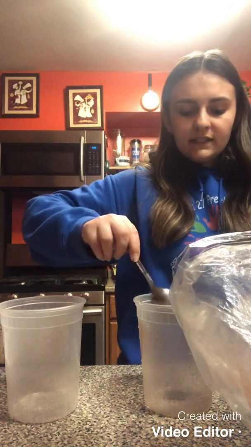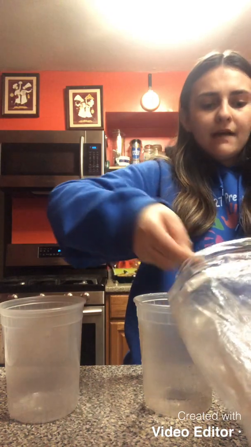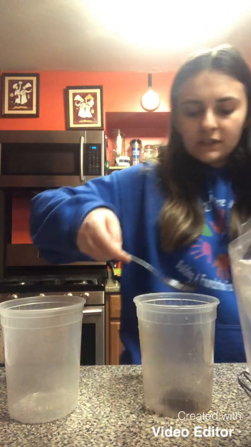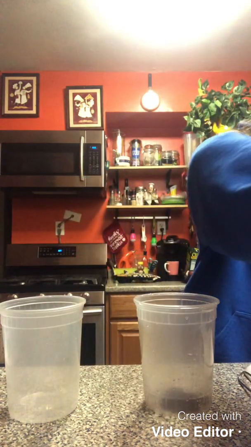So, for today's activity, you are going to need 2 containers, and you're going to put a little bit of coffee grains, if you have at home, in one container. I'd put maybe about a tablespoon or a teaspoon because maybe that's a little bit smaller. Okay. Then you are going to add water to the first container.